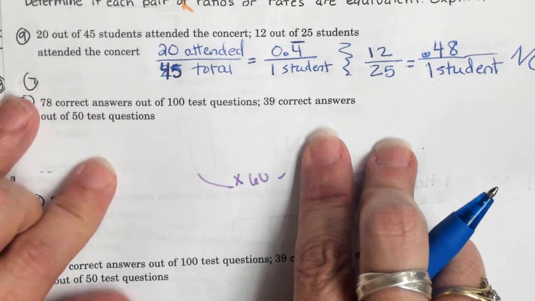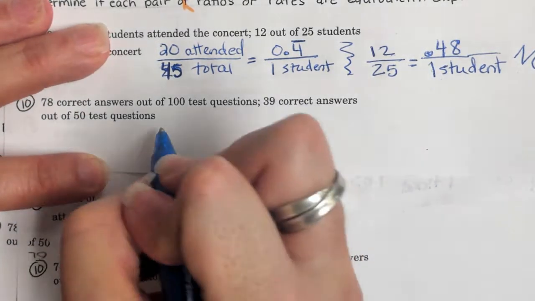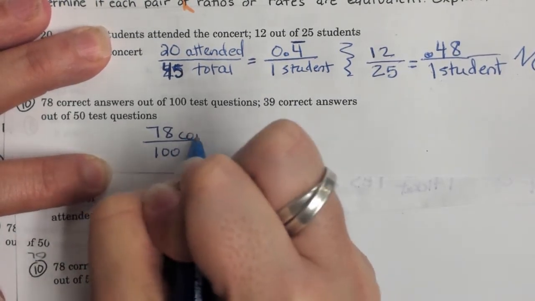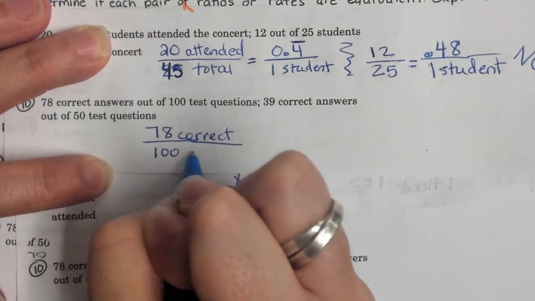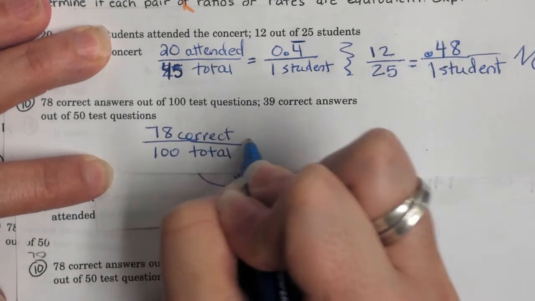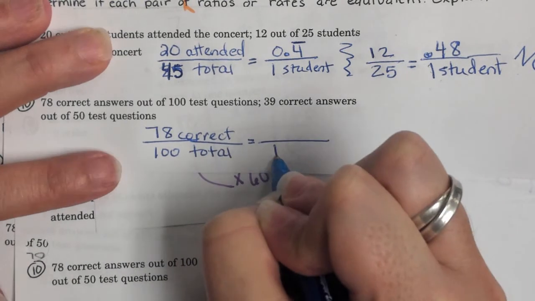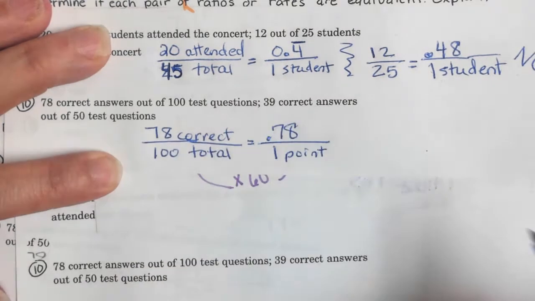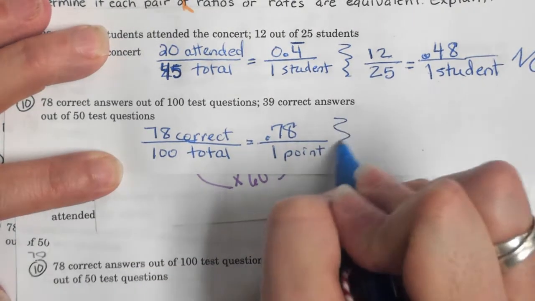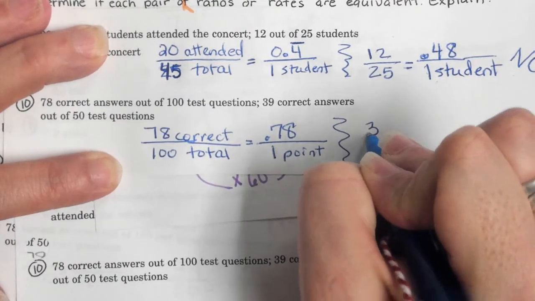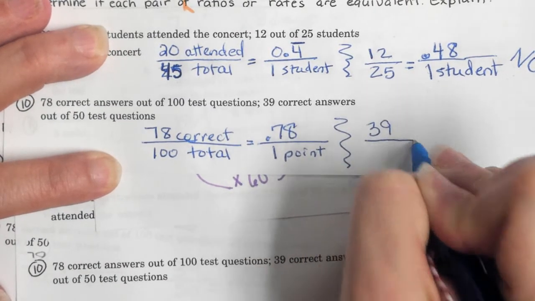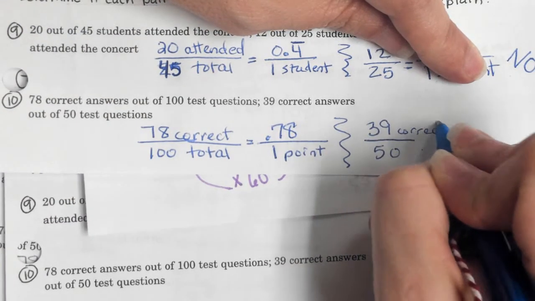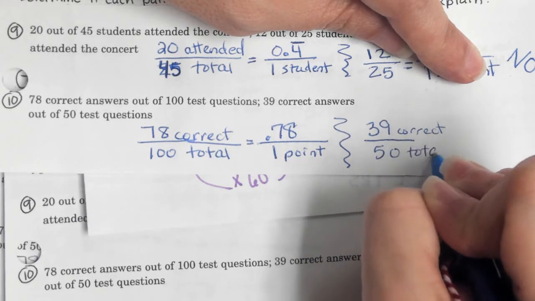78 correct answers out of a 100-point test. .78. Okay, correct. This one, though, is 39 correct out of 50. .78. Yes, of course.